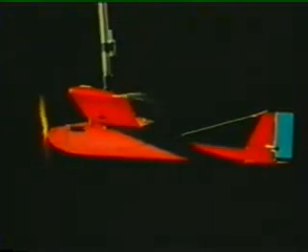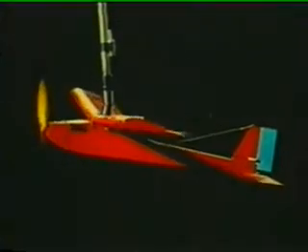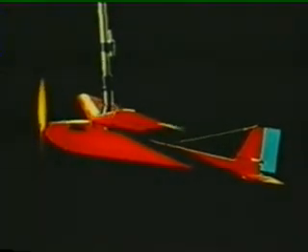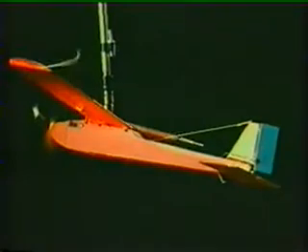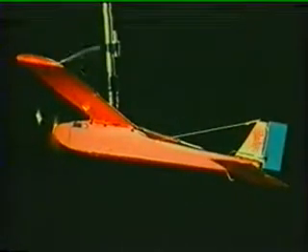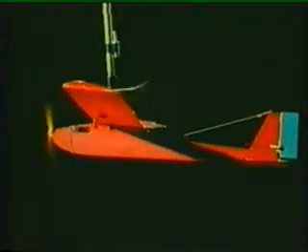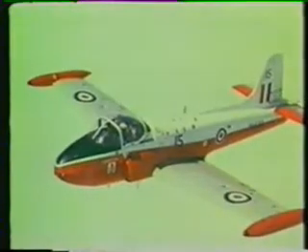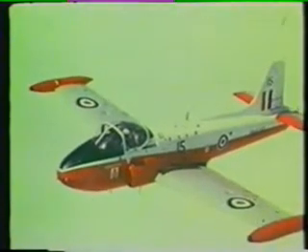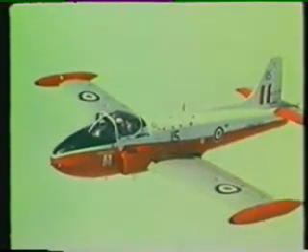If we move the rudder to the left, the aircraft moves to the left. The same to the right. In other words, the aircraft yaws in the same direction that the rudder moves.